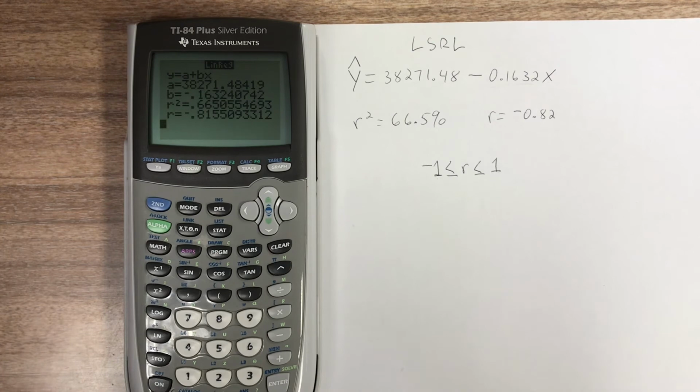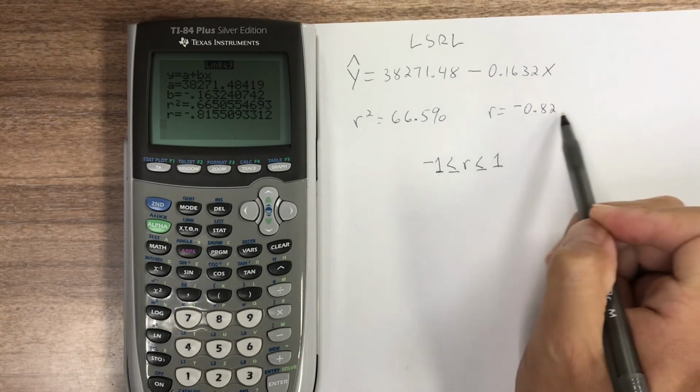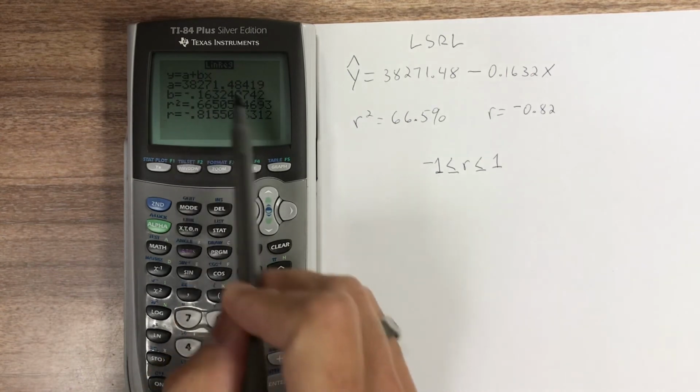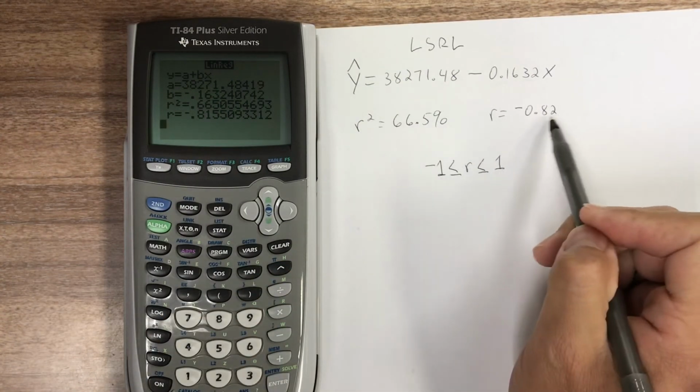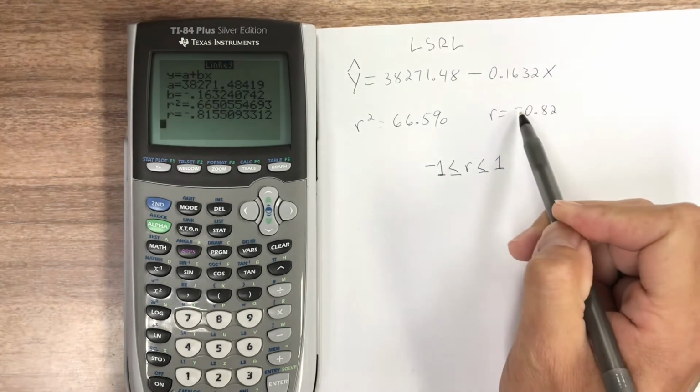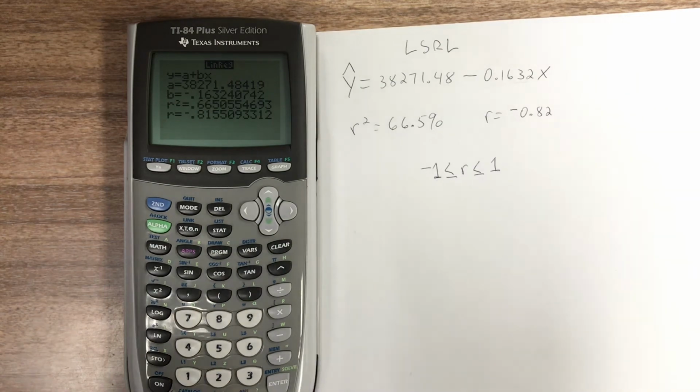There's no correlation. But right here, according to this data that we used for the used trucks and the price, the association is pretty strong, -0.82. So that's how you find the correlation coefficient using your calculator.